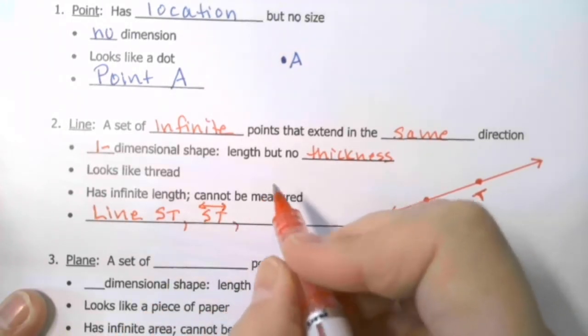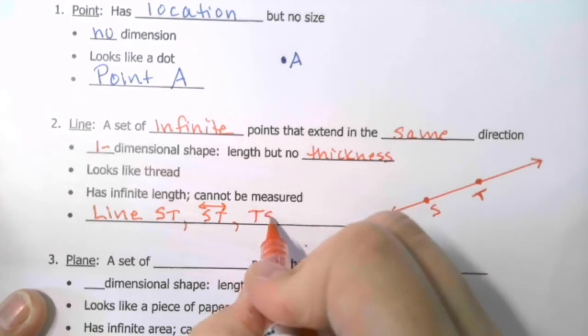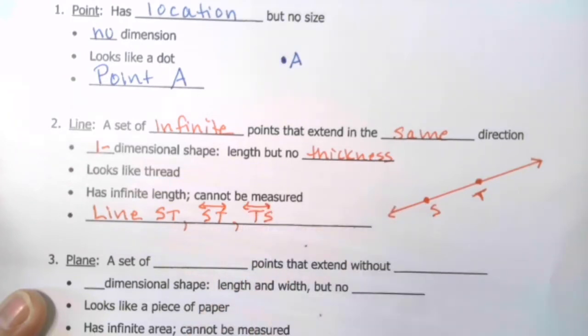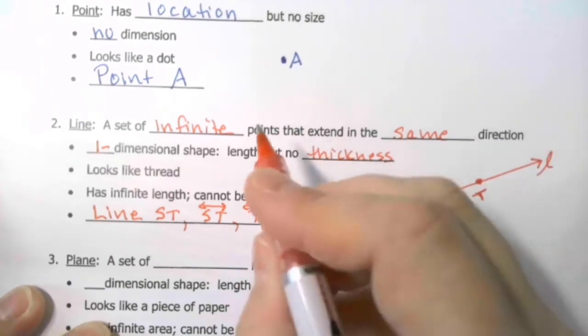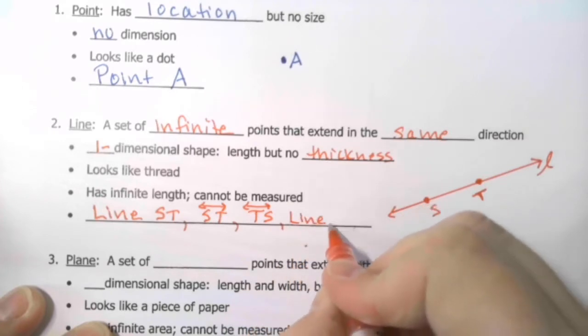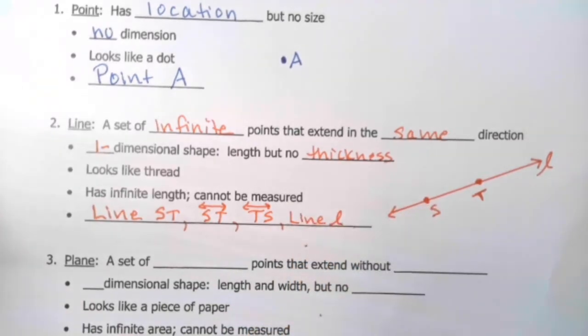You can reverse the points and do TS, and it's the same thing. And the last way you can label it is with italics. Typically, it will be an italicized L, in which case you'll label it line L. And we just use cursive for italicized because italicized is really difficult to write.